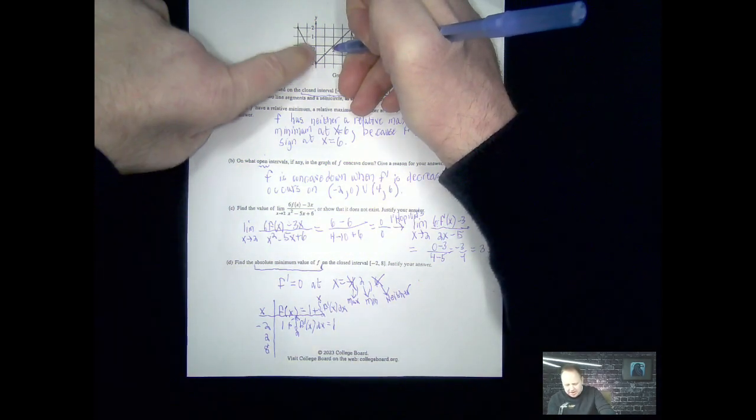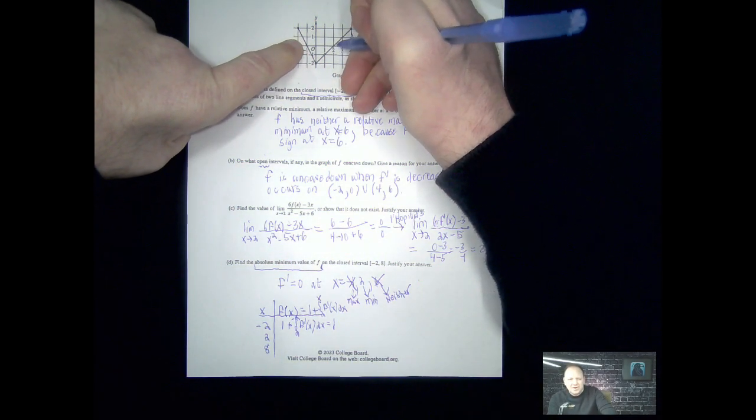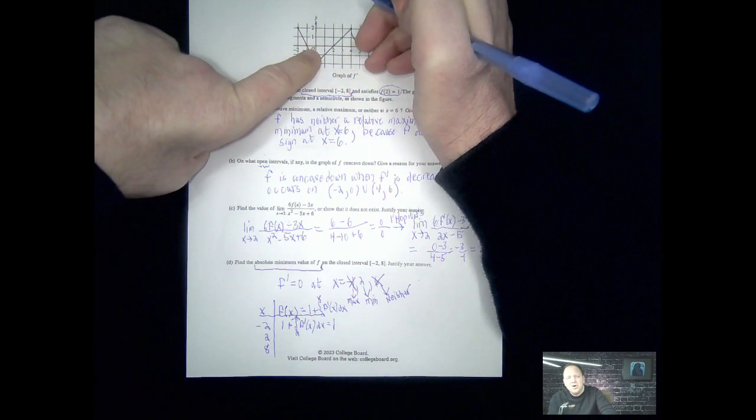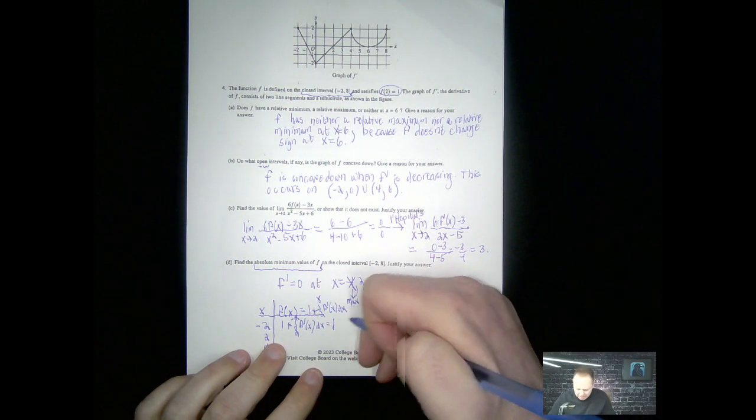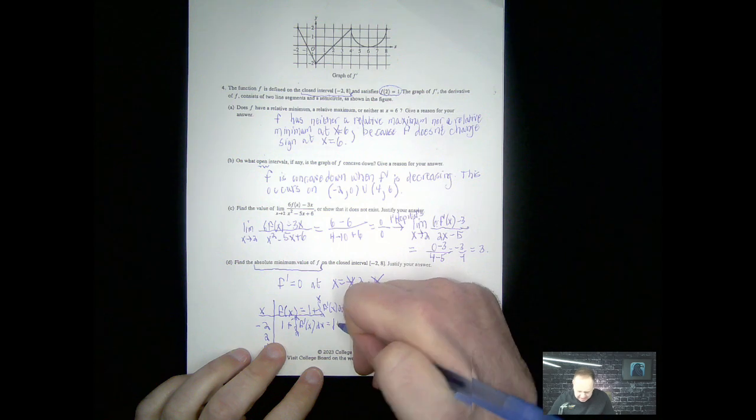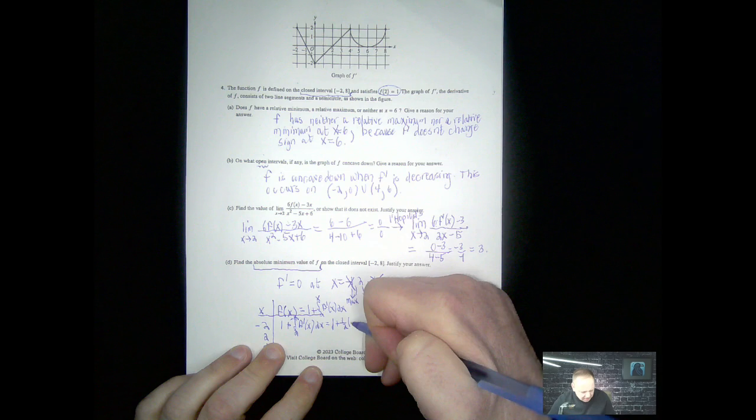I got to start at 2 and I need to go backwards, right? So if I'm going backwards, any area below becomes positive, any area above becomes negative. So that's equal to 1. Now I'm going to add the area of this 3 by 2. Actually, I'm only going to go here, because I can see that these two triangles are going to cancel out visually.